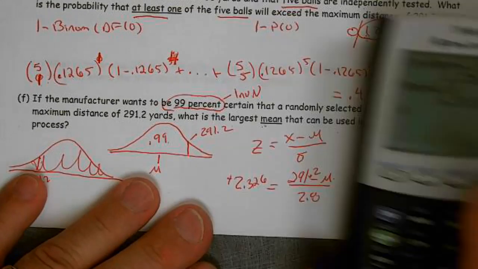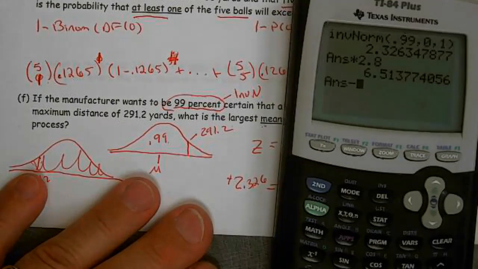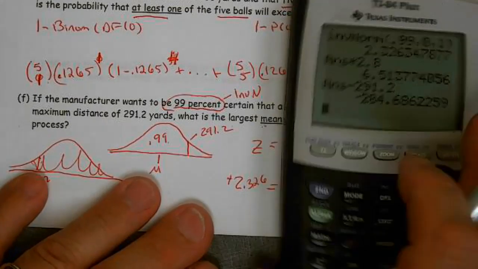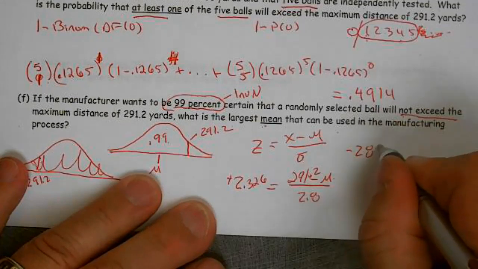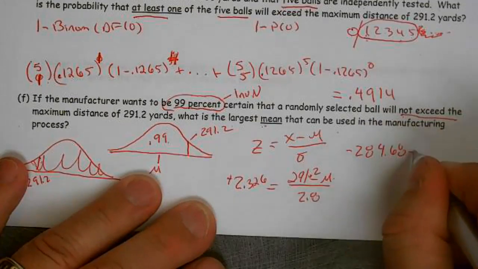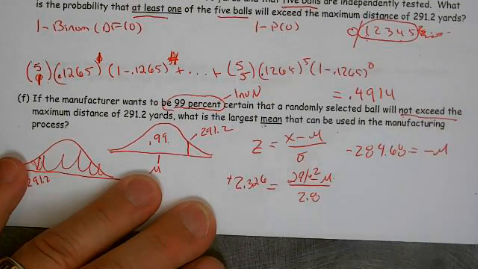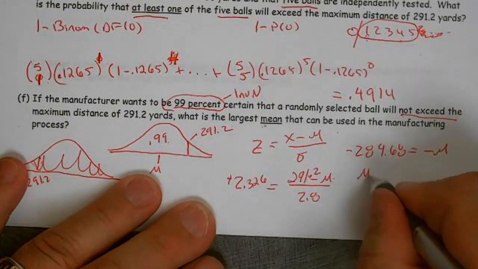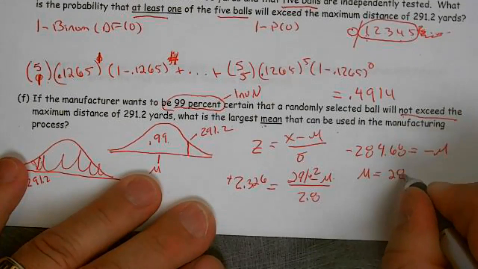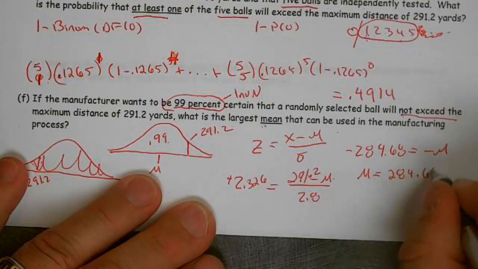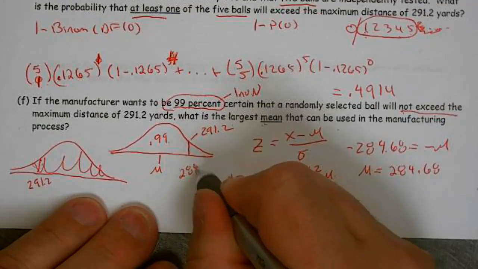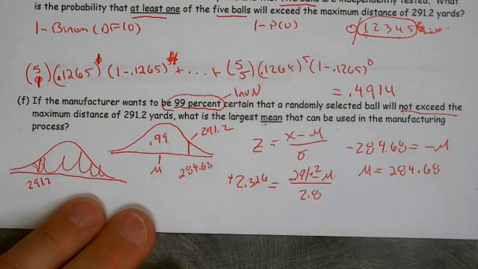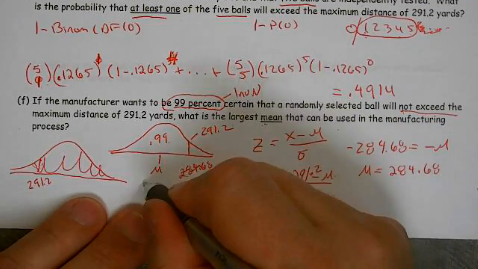Then I'm going to subtract minus 291.2, and I end up with a negative 284.68, but that equals a negative mean. So basically my mean needs to equal 284.68. That's the maximum value. So 284.68 is the maximum value that this mean can be.